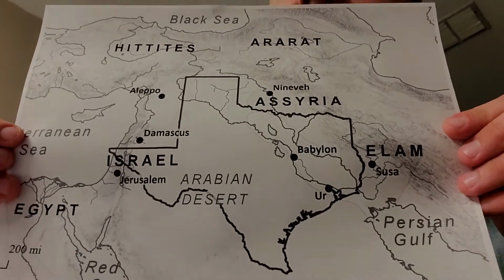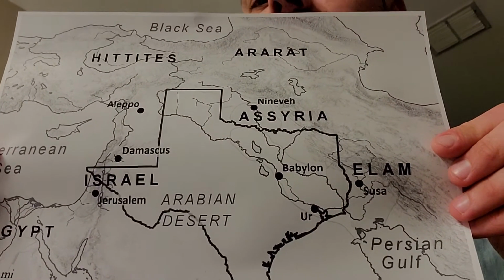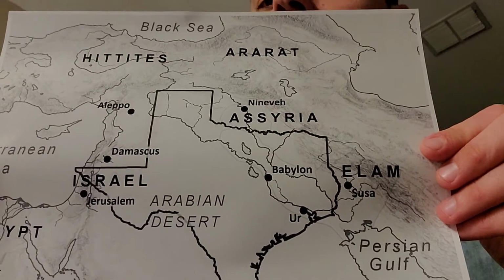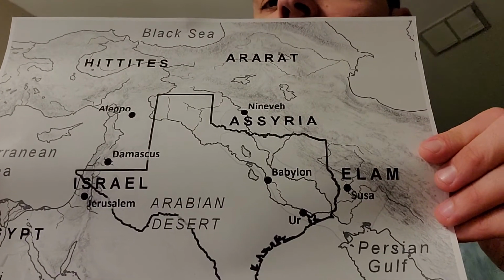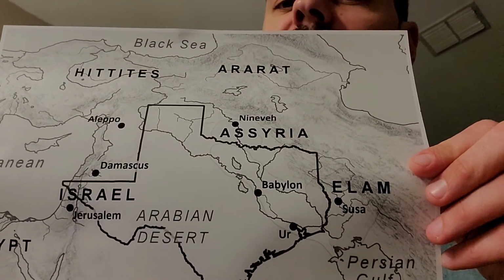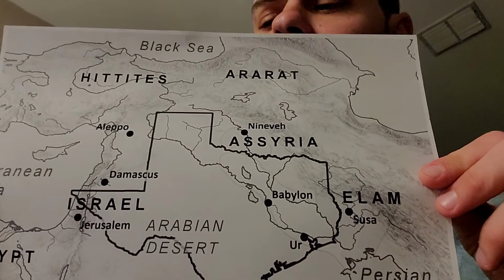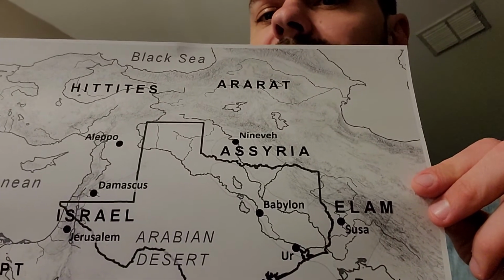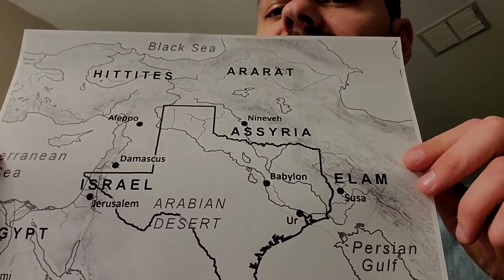And then on the north side, you've got the Hittites, which is where modern day Turkey would be. And then you've got the Ararat region, which would be heading more towards those ex-Soviet states. And of course, right in the middle, you have Israel. A little bit further to the east, you've got Assyria, Nineveh. Then you've got Babylon, going a little bit south of that.